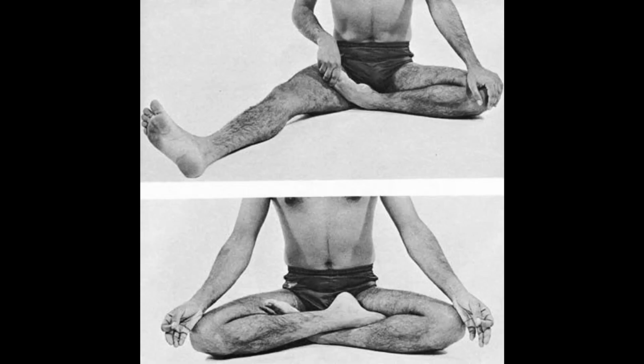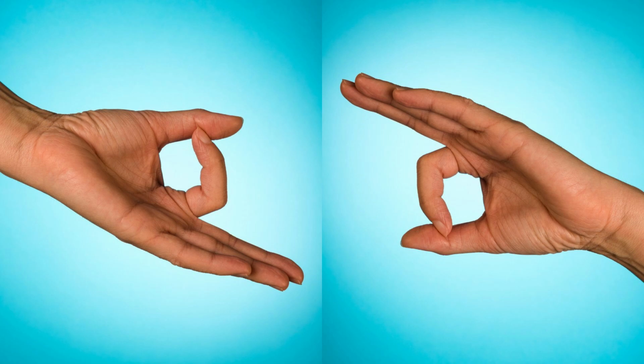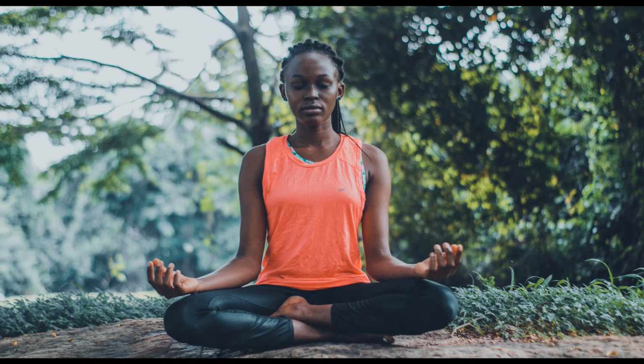Variation: sit with the legs straight in front of the body. Bend the left leg and place the sole against the inside of the right thigh. Similarly, bend the right leg and place the heel of the right foot on the floor in front of the left foot with the sole resting against the left shin. The heels will now be one in front of the other. The hands may be placed on the knees in Jnana, Chin or Chinmaya Mudra, or they may be placed in the lap. Close the eyes and relax the whole body.